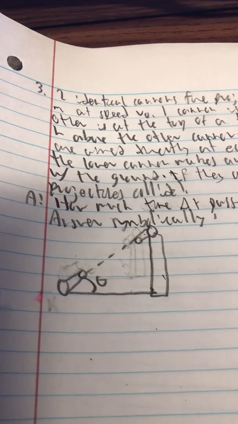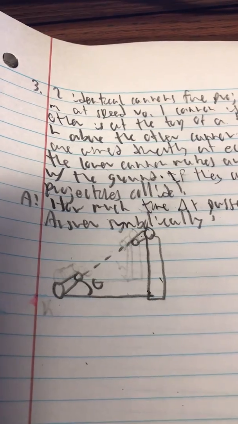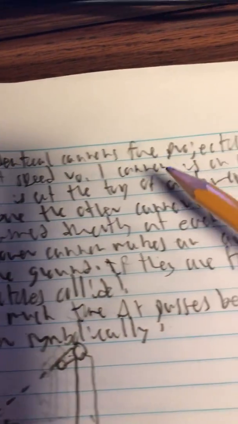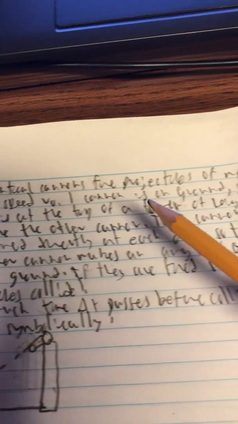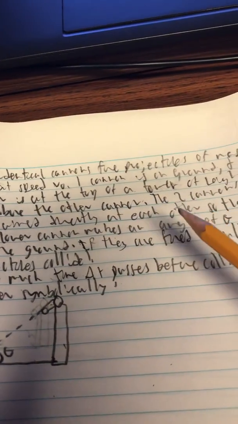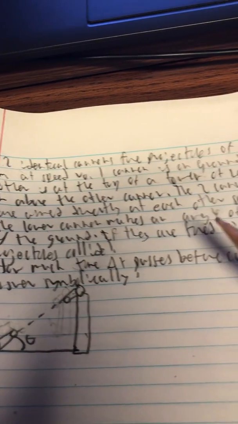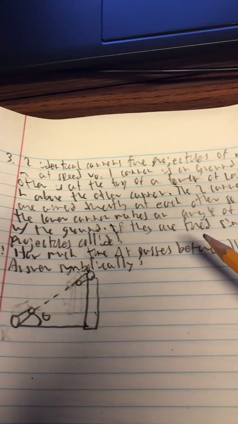So we're going to take a look at question number 3, which asks to solve a problem symbolically. It asks: two identical cannons fire projectiles of mass m at speed v0. One cannon is on the ground, and the other is at the top of a tower of height h, above the other cannon. The two cannons are aimed directly at each other so that the lower cannon makes an angle of theta with the ground.